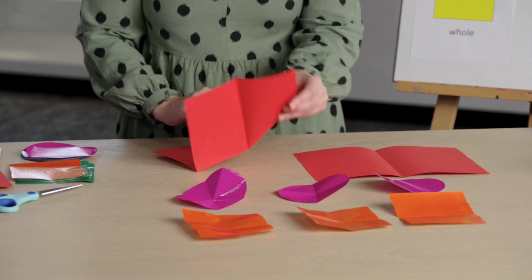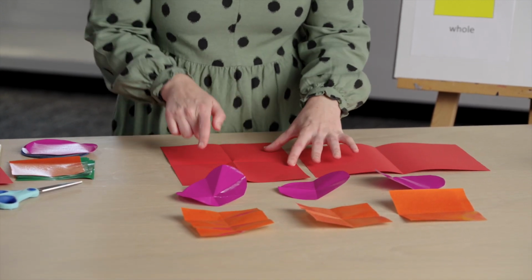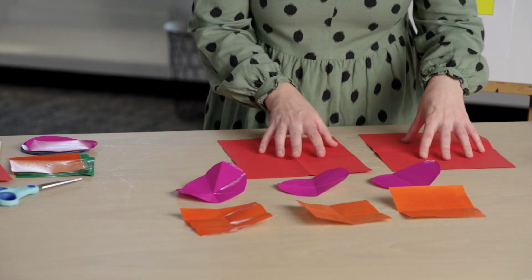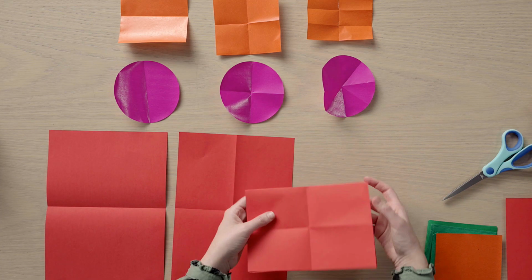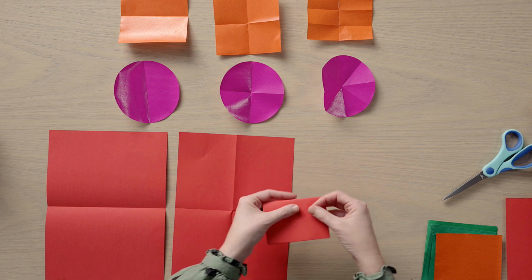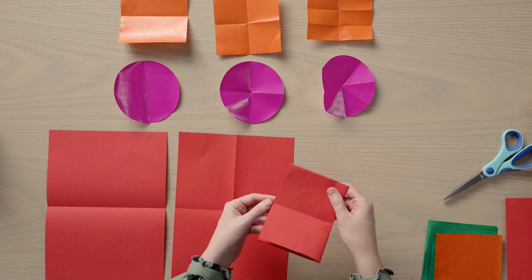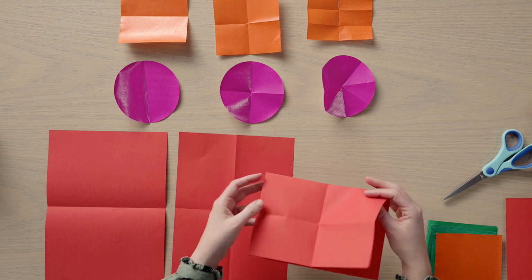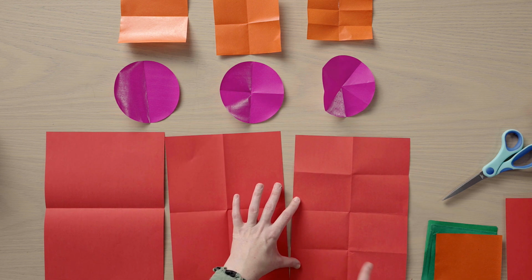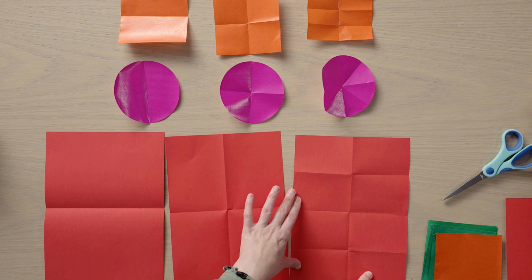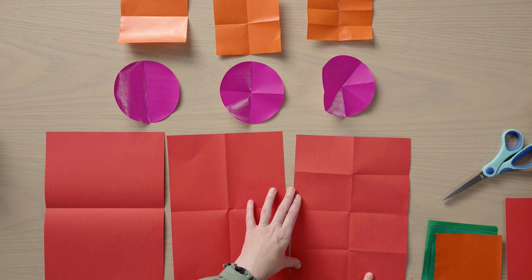Open it up. How many parts will I have? 4. Very good. I've shared that into fourths. And this one I've already done, so I folded it 3 times, opening it back up, and I have 8 equal parts. This shape has been split or partitioned into 8s.